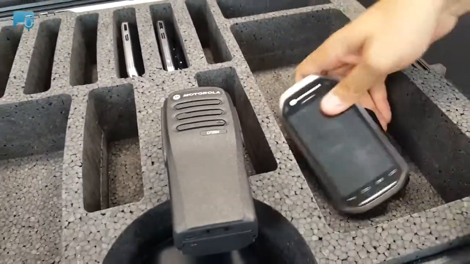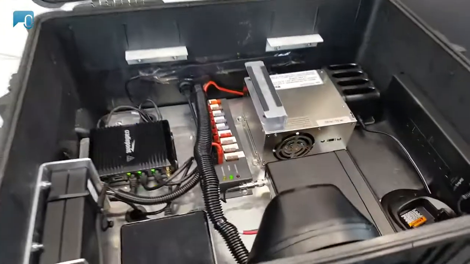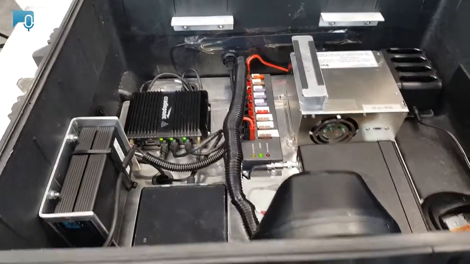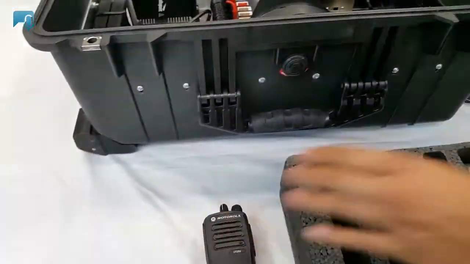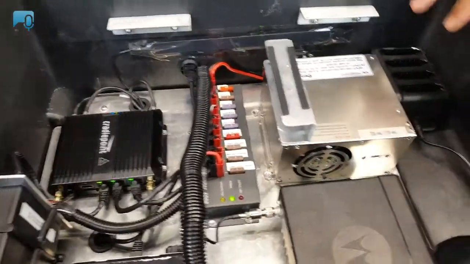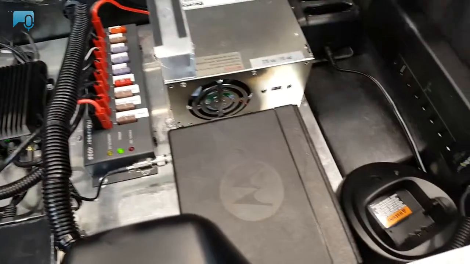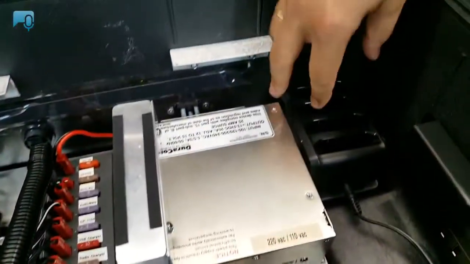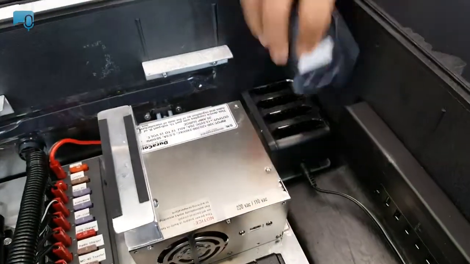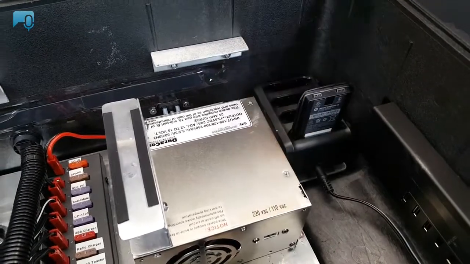Okay, so let me open the second flow of this luggage. It's already turning on. On the luggage, we see here the station for the radio, and some cradles for the batteries of the MC40 that you could actually charge.